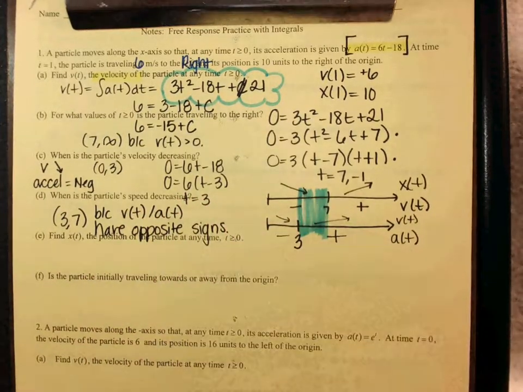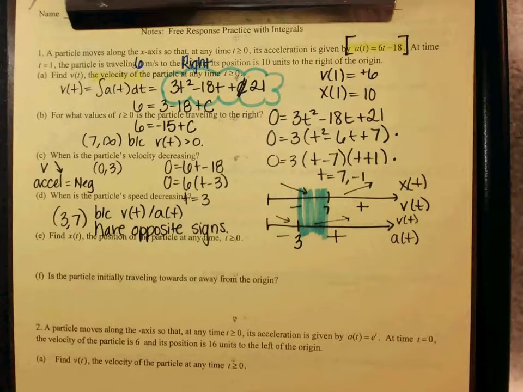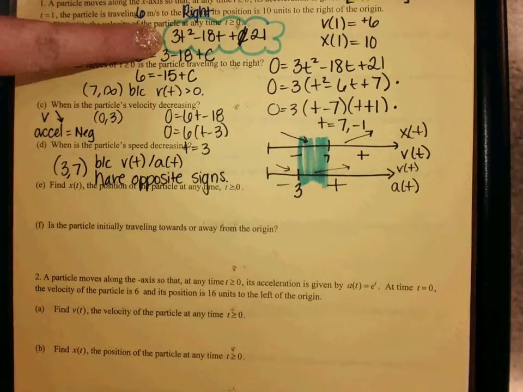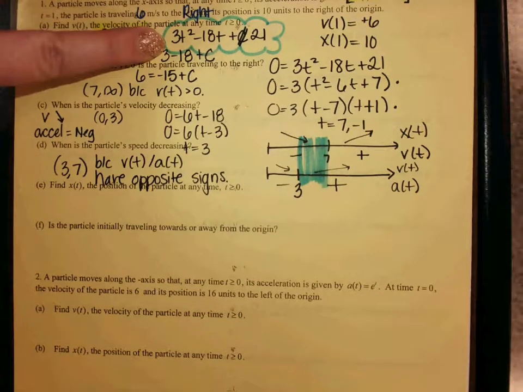Okay, and then remember we've talked about don't say different signs, say opposite. Plus and minus are opposite. You want to start using that vocab. Okay, next question, we want position. Velocity is right here. We want position. What do we need to do?